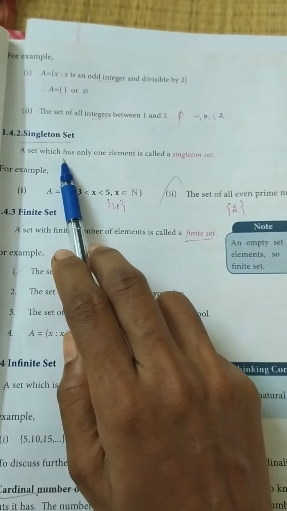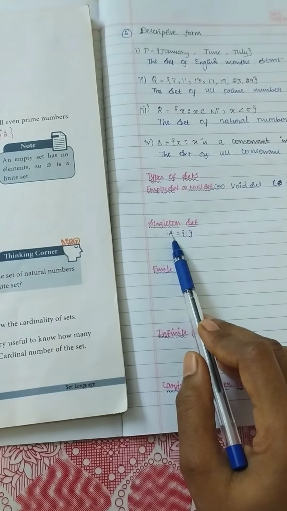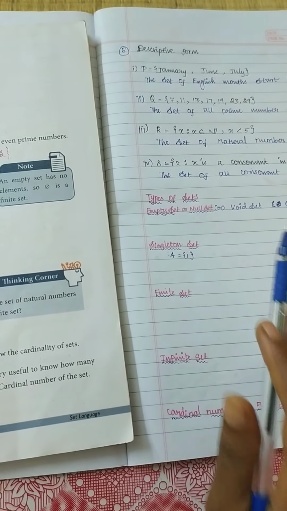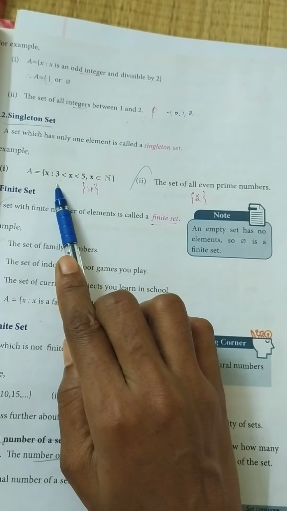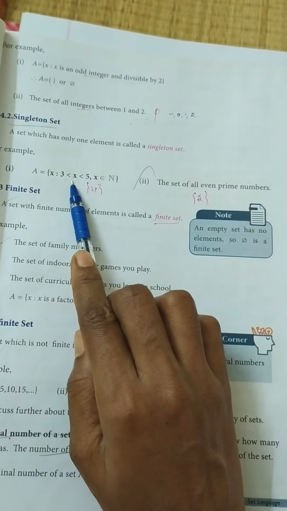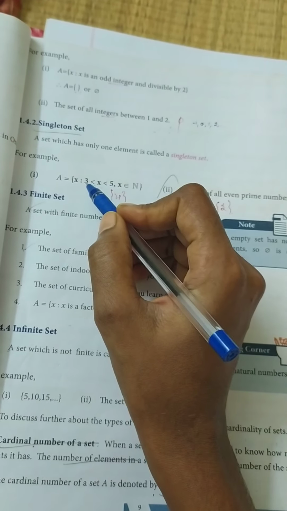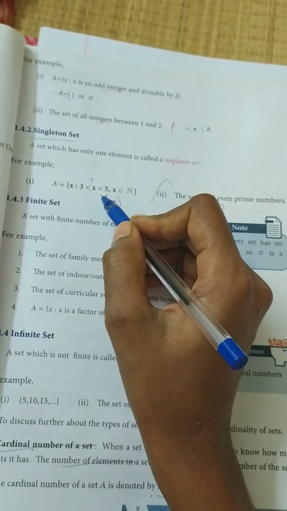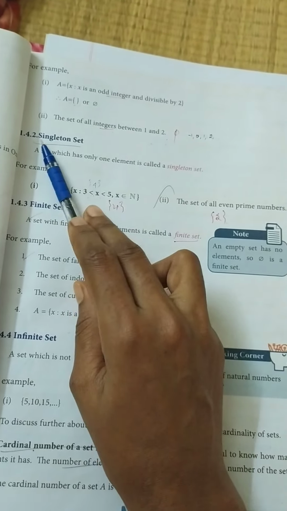For example, they gave: a set which has only one element is called a single set. So we have a set A equal to inside the bracket 1, so it is a single set. Another example: x such that 3 is less than x is less than 5. Then the next number after 3 is 4, and x less than 5 gives 4 alone. That's why it is a single set.